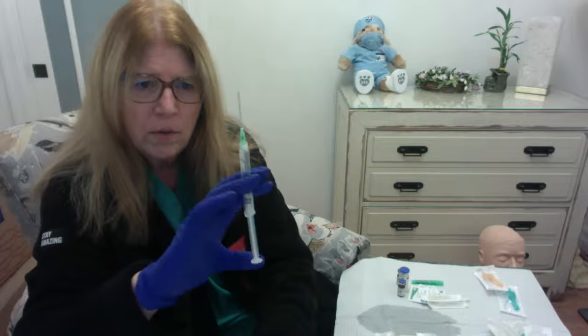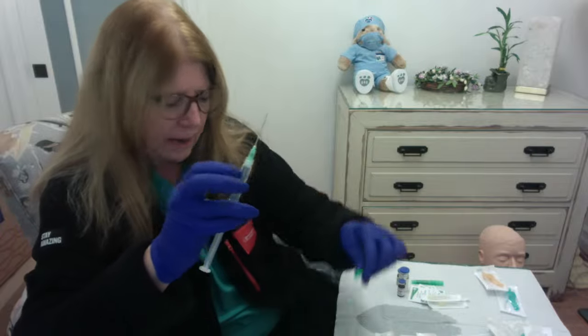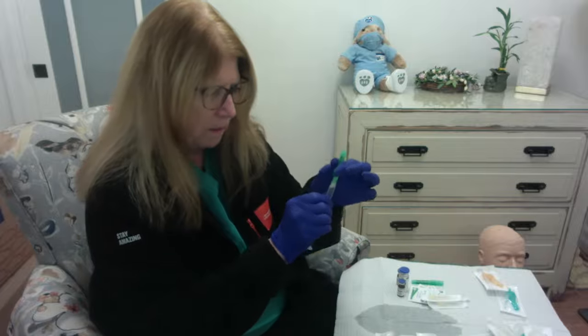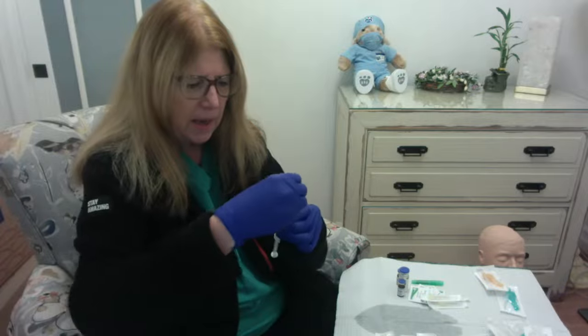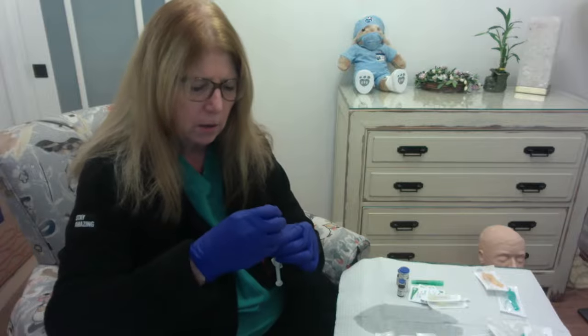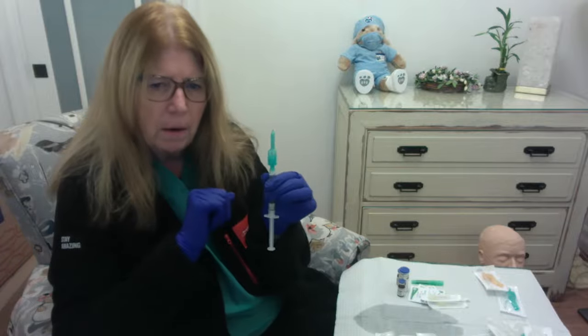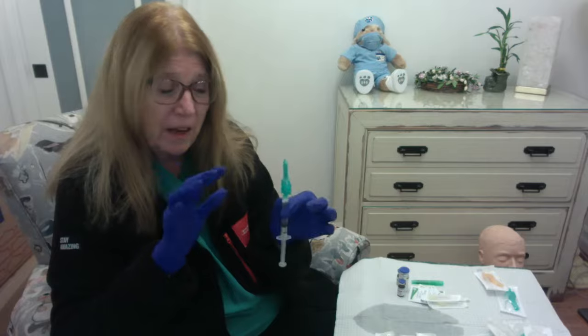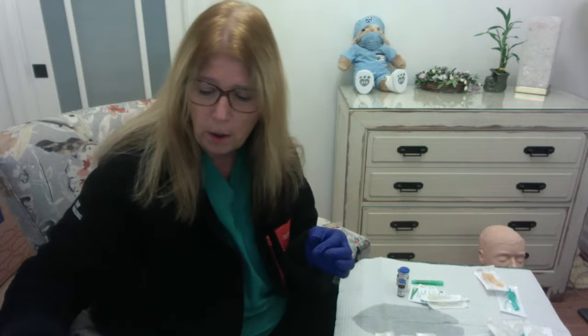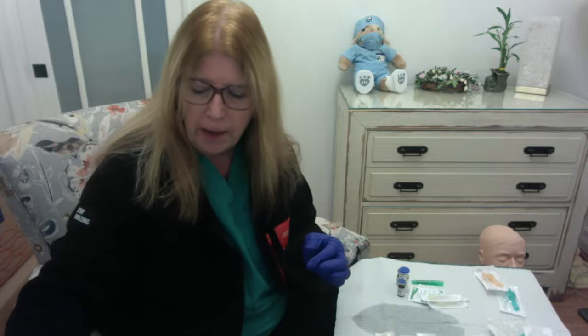We have all of the medication in there. I safely put my cap back on one-handed, and then I'm going to make that needle change, right, to get rid of that filter needle to make sure that I don't inject any of those glass pieces into my patient, okay? All right, so that's our ampules.